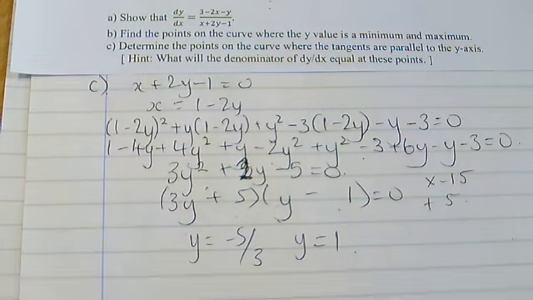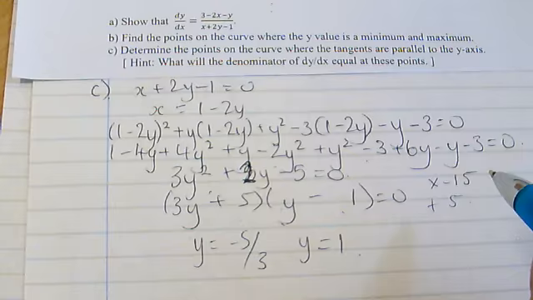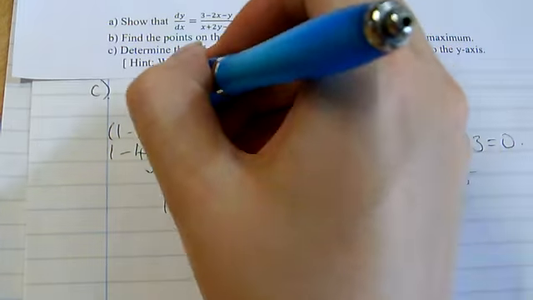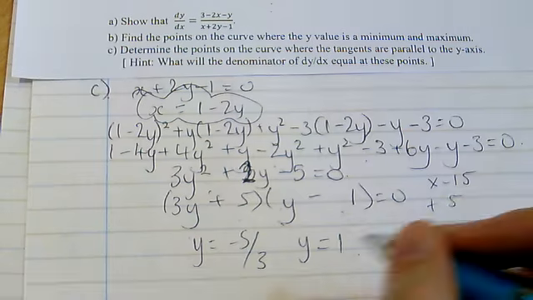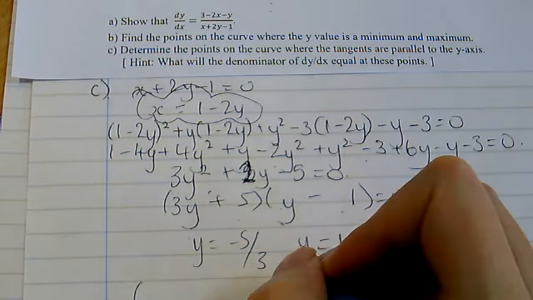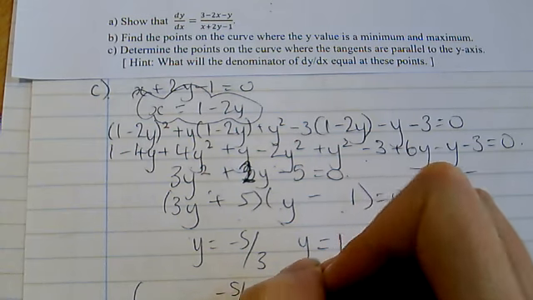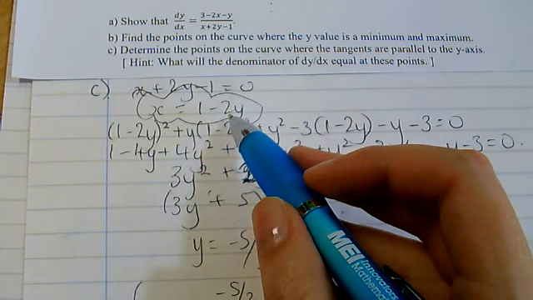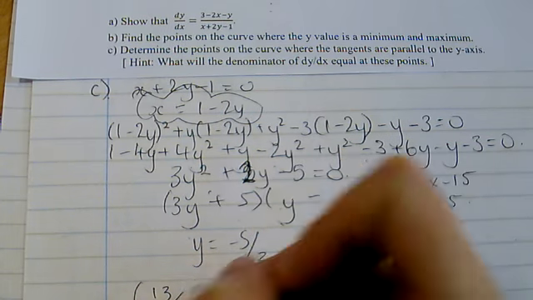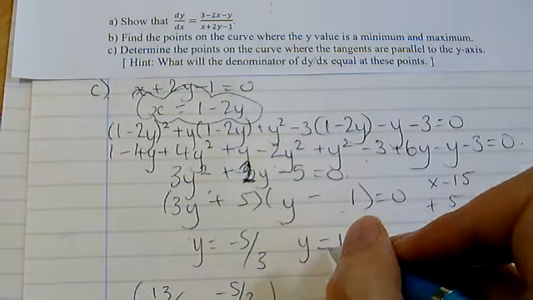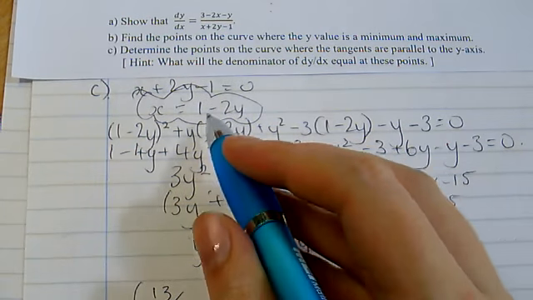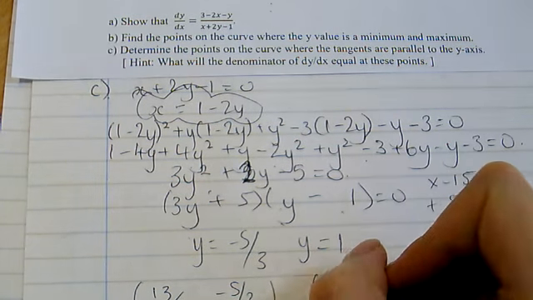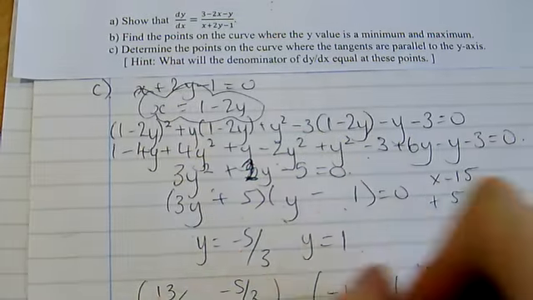And we need some x coordinates of this. So let's do that. So if we remember up here, x was 1, take away 2 lots of my y coordinate. So when y is minus 5/3, times that by 2 is plus 10/3. 1 plus 10/3 is 13/3. And the other one, when y is 1, 1 take away 2 is minus 1. And we've got our coordinates.